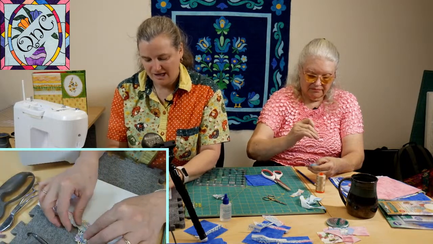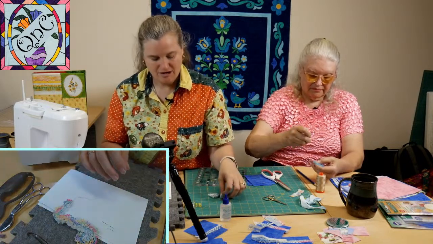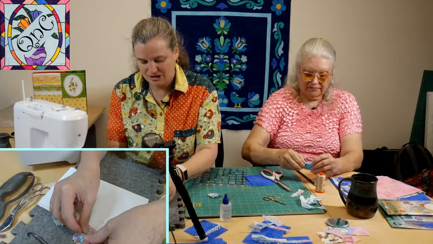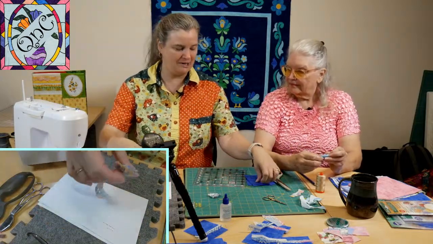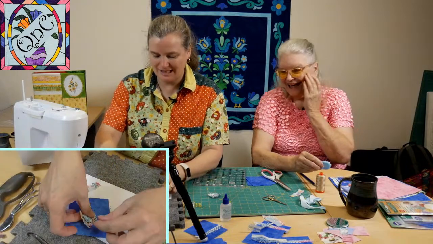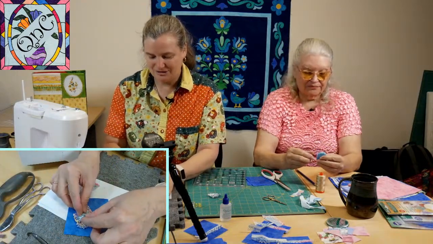So there we go. And then we have our little yo-yo that we can either stick in the center like that. Look at that. Oh, it's finally working. This is what I wanted. We can stick it in the center like that.